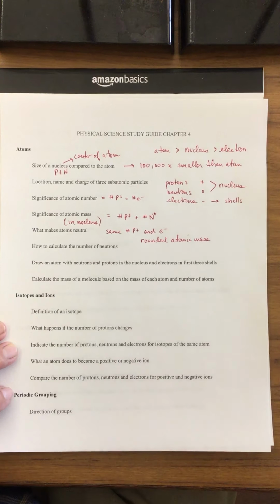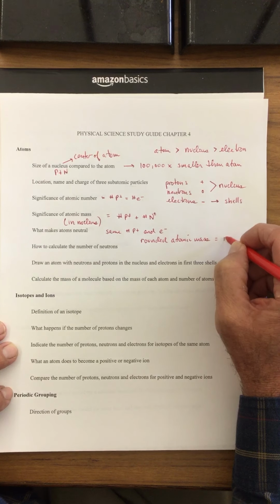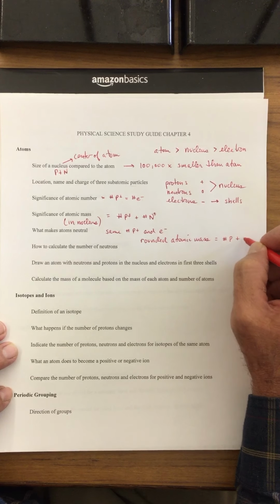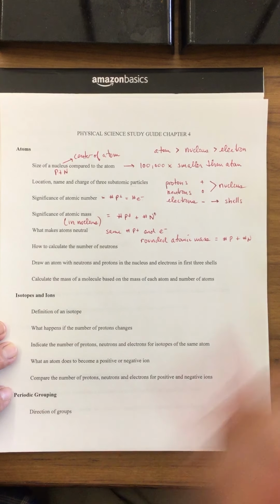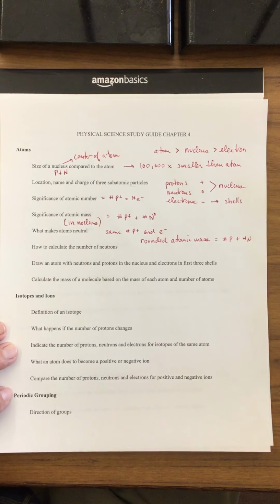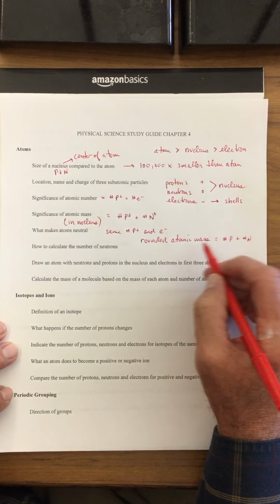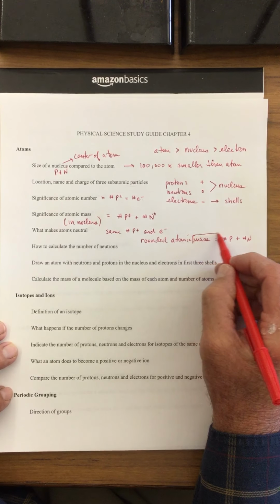This is called the mass number, the rounded atomic mass. This is equal to the number of protons plus the number of neutrons, because the protons and neutrons are the mass of the nucleus. So here's our formula: the mass is equal to the protons plus the neutrons.